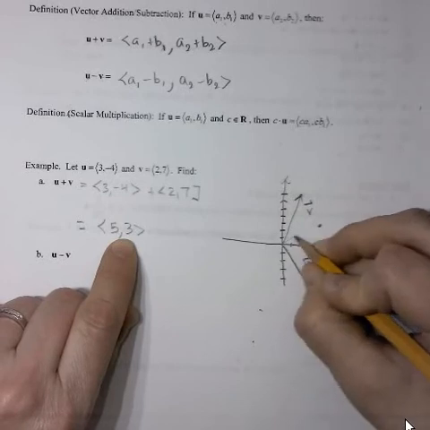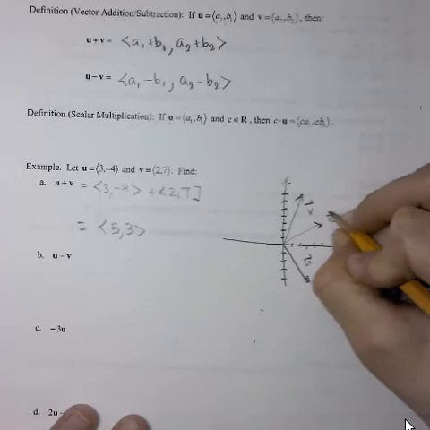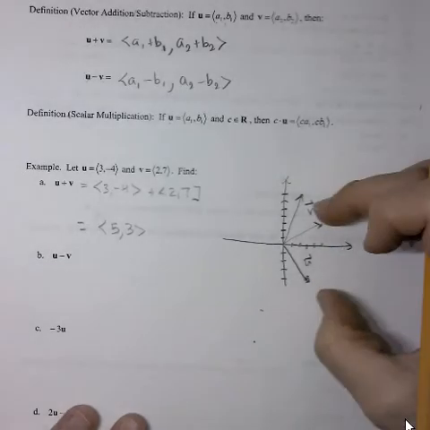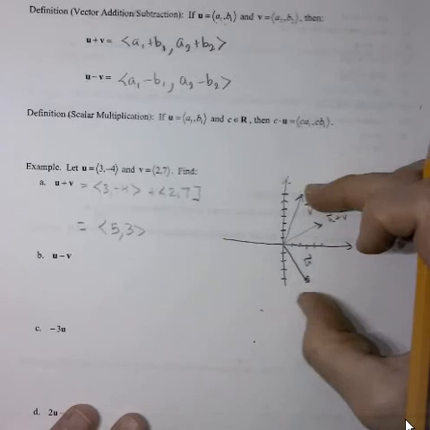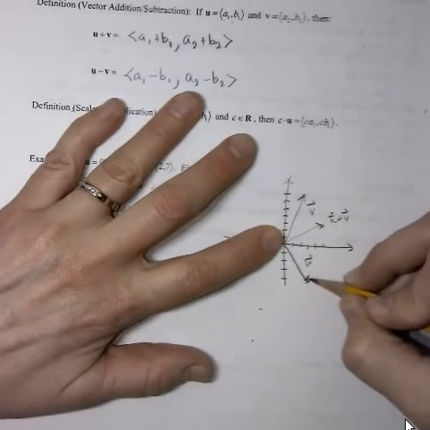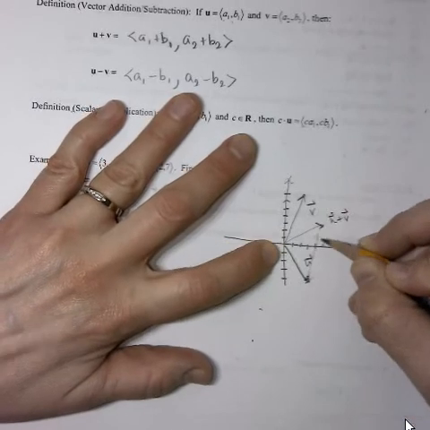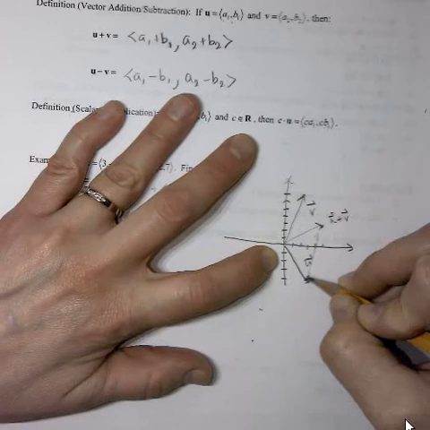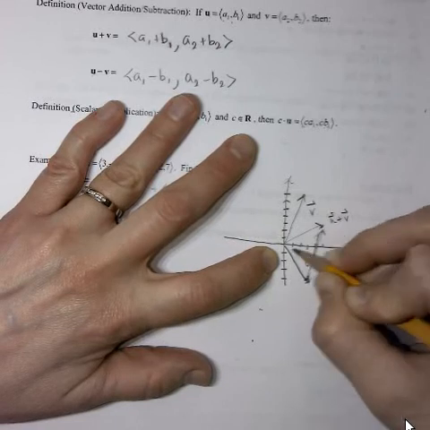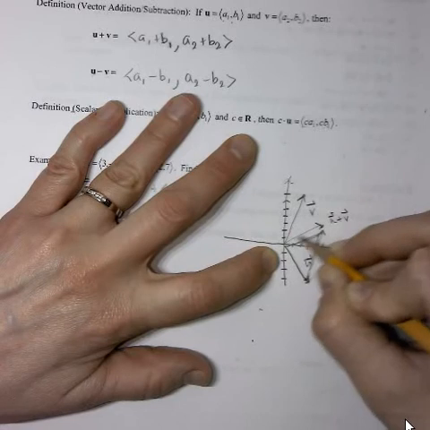So this is U plus V. So if you took this and put it at the tip here, I have to make sure it's parallel, and then go the same length, from here to here, this is the same length and parallel.